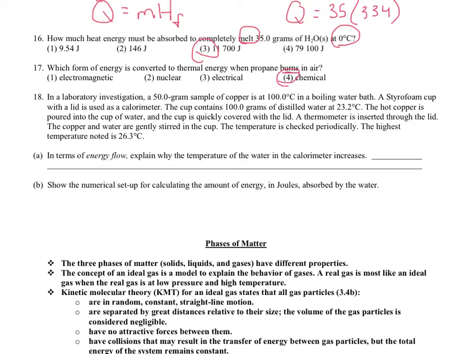To calculate the heat absorbed by the water, we know that the water's temperature changed. So we're going to calculate Q equals mc delta T. Since we have to deal with the water, we have 100 grams of water as our mass. The specific heat of water is found on reference table B as in boy, 4.18. And we know that the water changed from 23.2 to 26.3 degrees Celsius. This difference is 3.1.